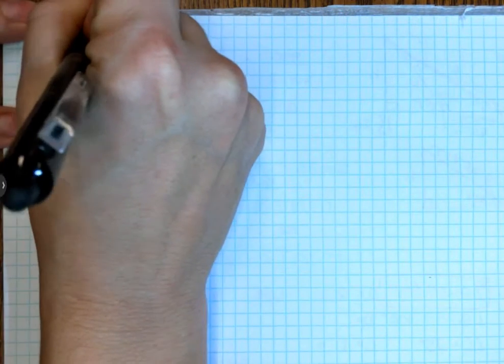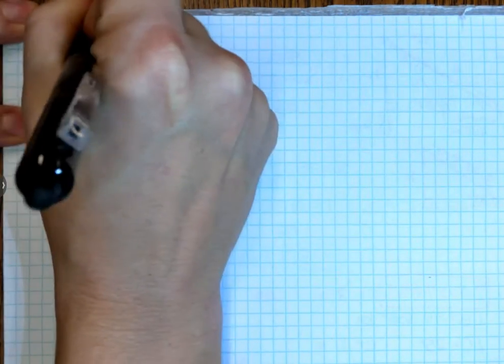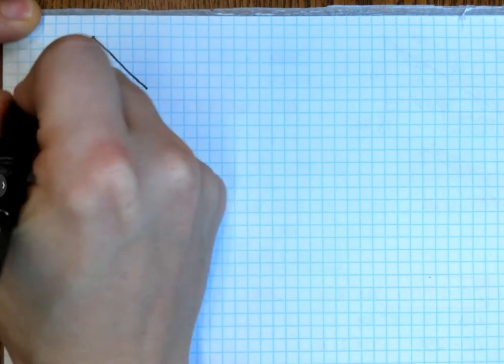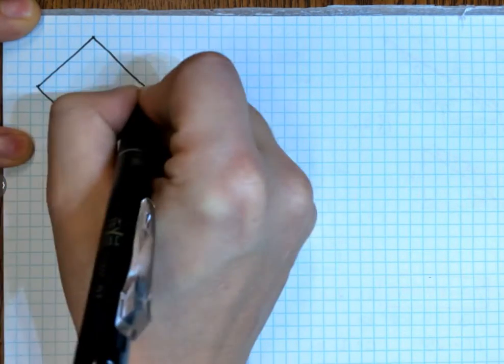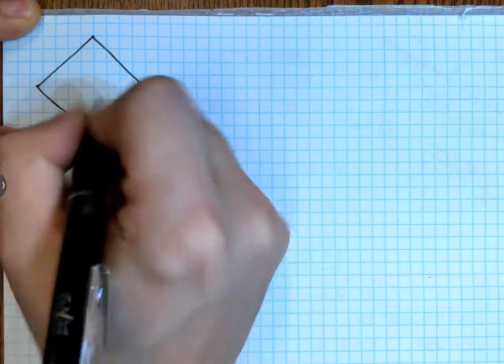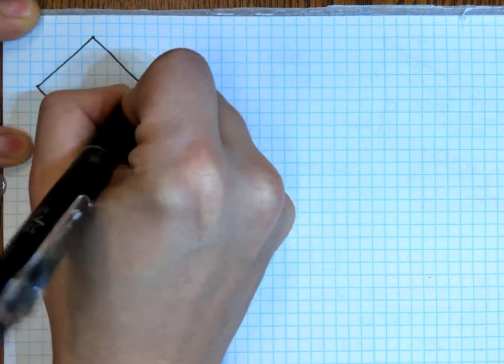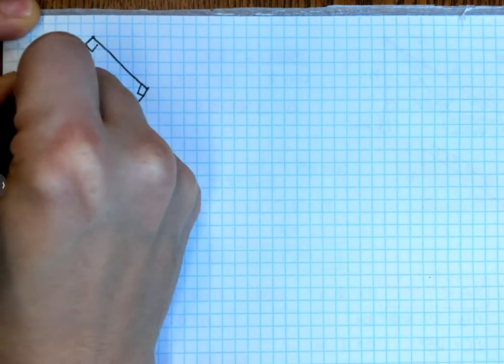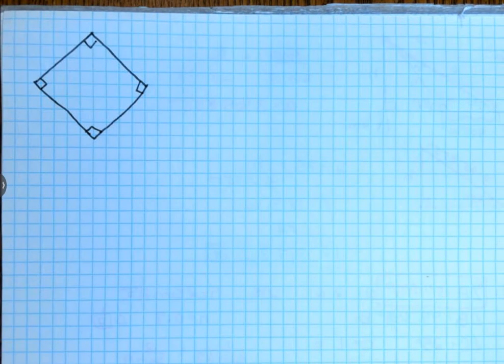So what you're getting at here, and this is a very important part, which is what we've got on your practice that's coming next. For your baseball diamond, each of these angles is in fact a right angle. It's a tipped over square.